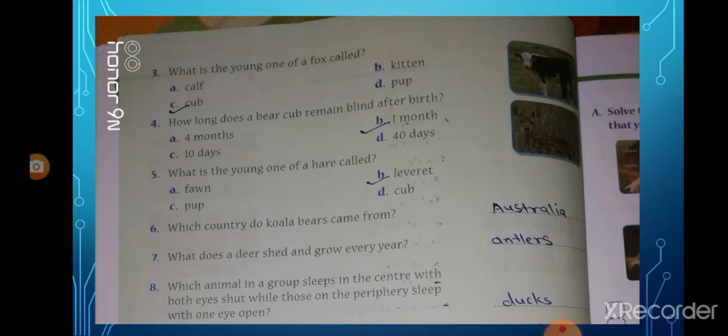Now the fourth question. Again in the fourth question we get 4 options and we have to select the correct one. The fourth question is, how long does a bear cub remain blind after birth? The correct answer is 1 month. That is B, 1 month.